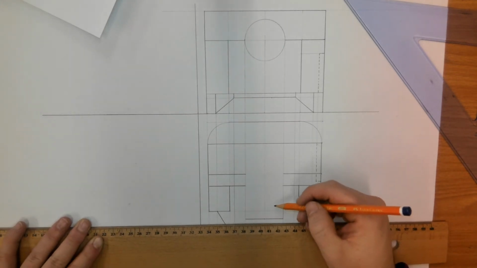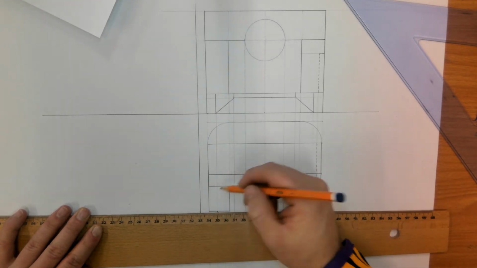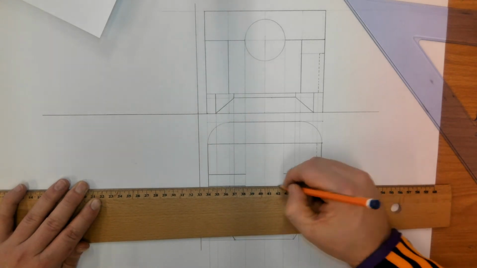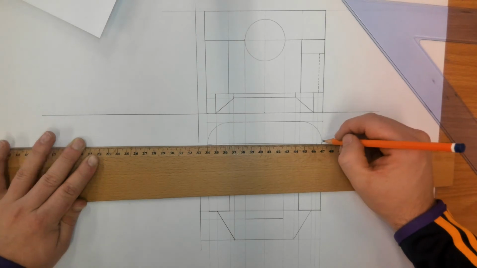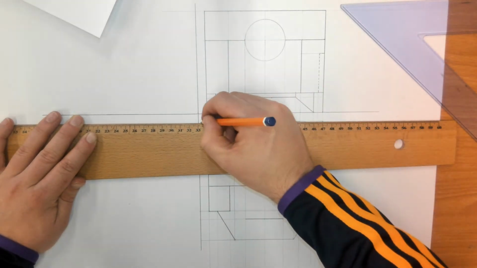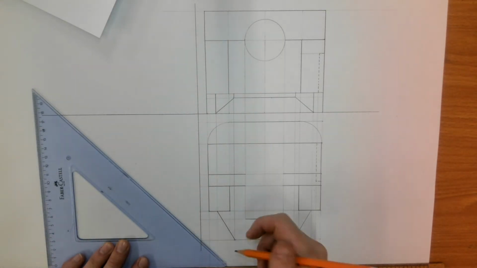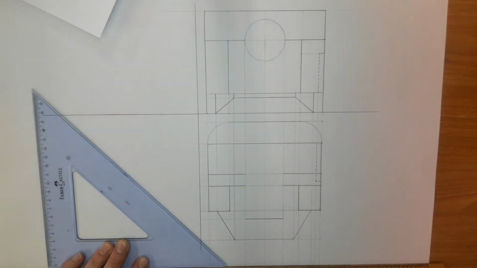So them all over. All these distances. And now I'm going to do them at this angle here, 45 degrees, like that, until they hit the XY line. So I'm going to pause the video and do that.